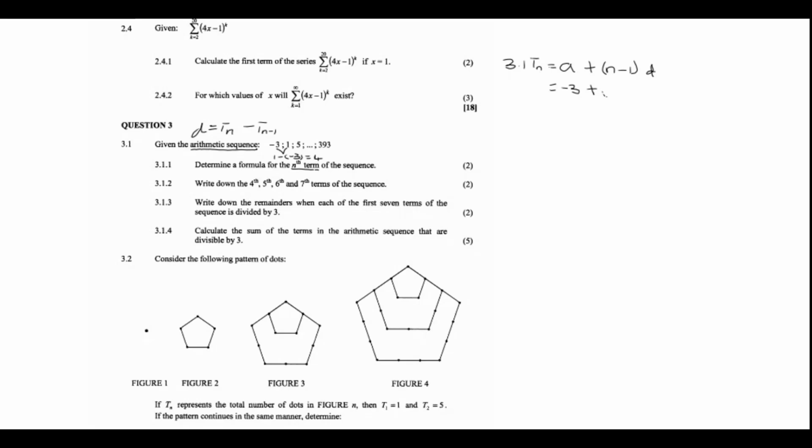If we want Tn, so our n minus 1, what's our common difference? Our common difference is equal to 4. Substitute the 4 where there is d.